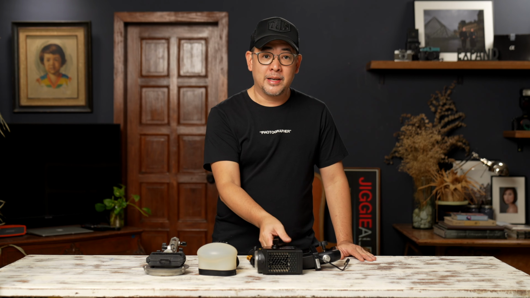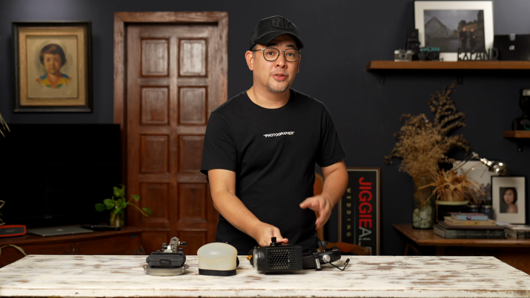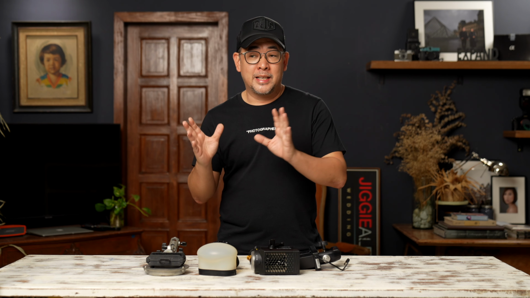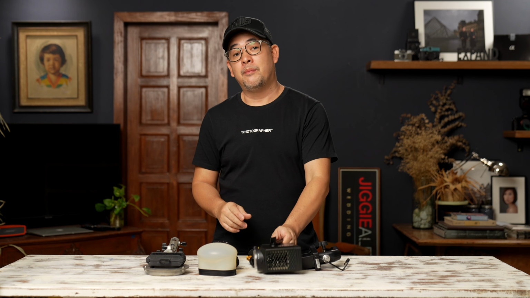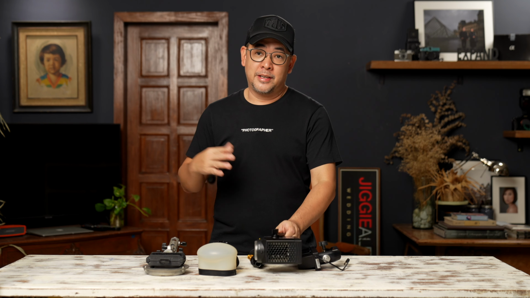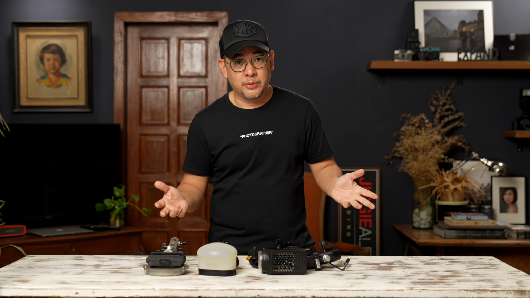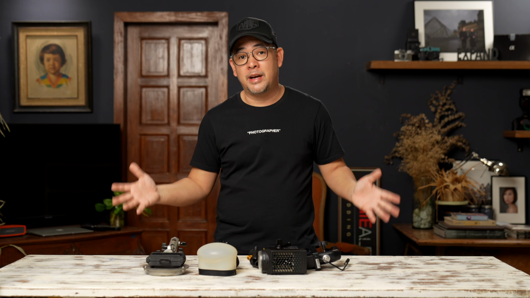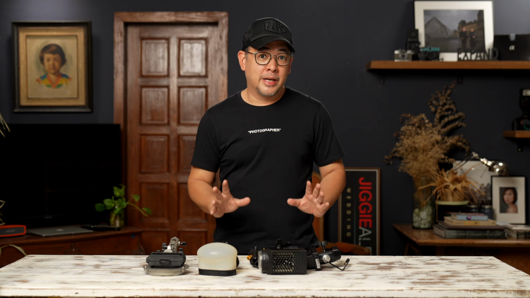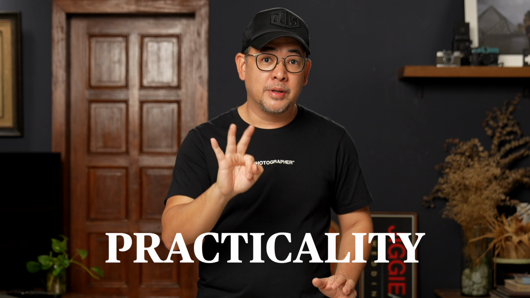So if you want to play around with some creative lighting, of course, LED is the way to go. Just keep in mind that it is also power dependent. Now, there are bigger LEDs, the 300 watts, the 500 watts, the 720 watts, 1,200 watts, but they're very big and very difficult to bring around, which now brings me to point number 3, which is practicality.